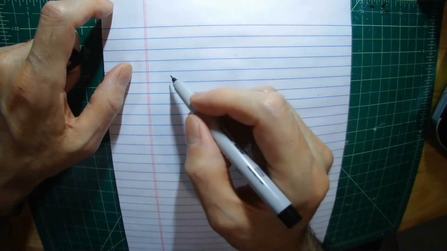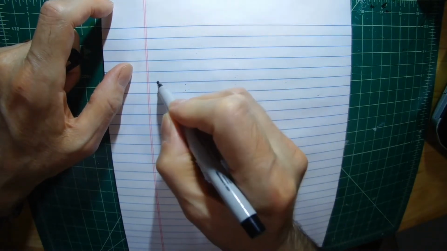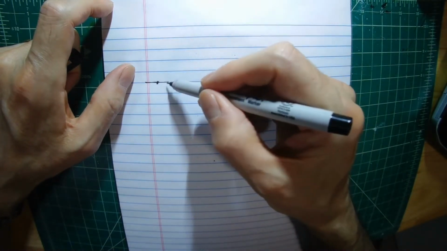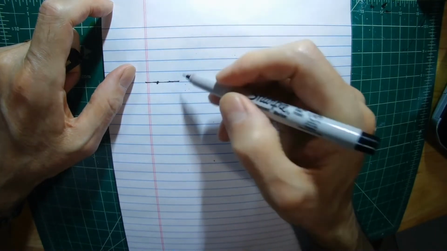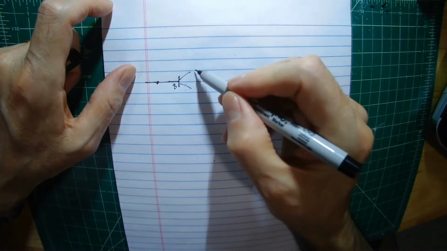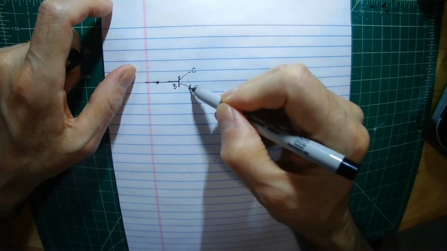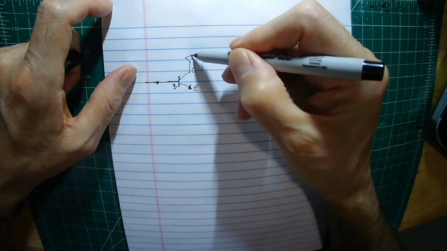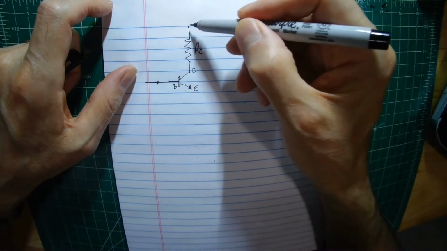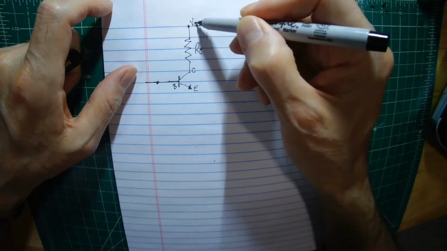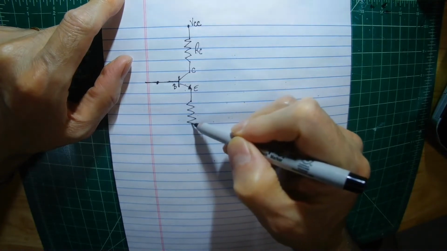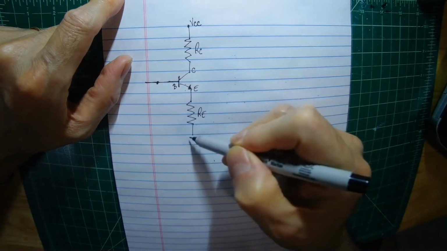Okay, so let me draw this. Let's draw the transistor. So this is of course the base. This is the collector, and this is the emitter, and here you have RC, and here you have a VCC. So power, the plus of the power supply, and same thing on the other side. So you have RE, and let's say you have the ground here.